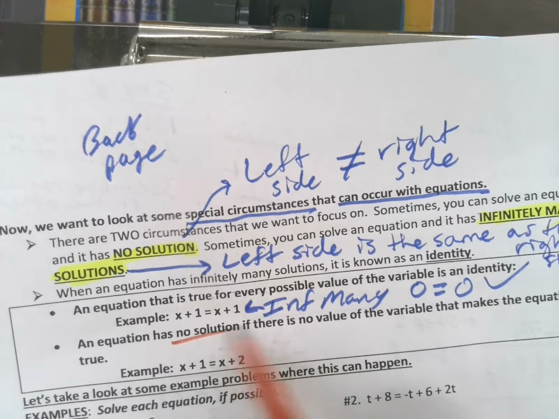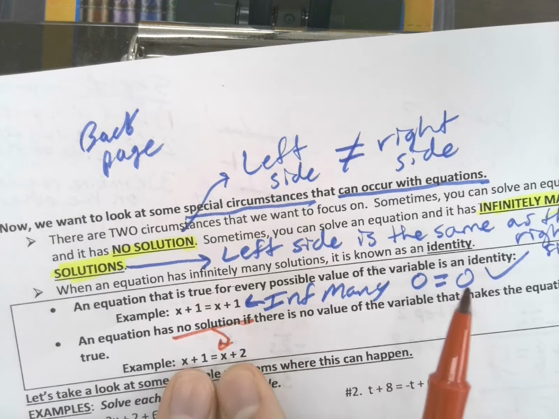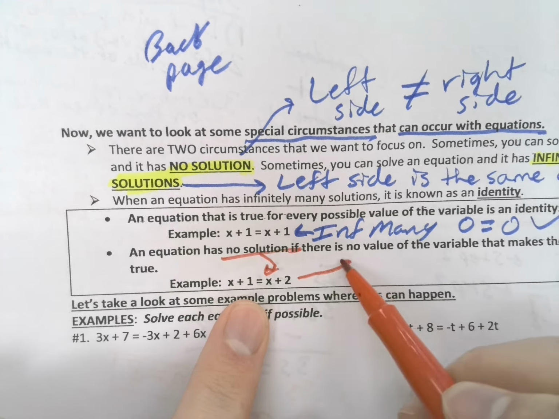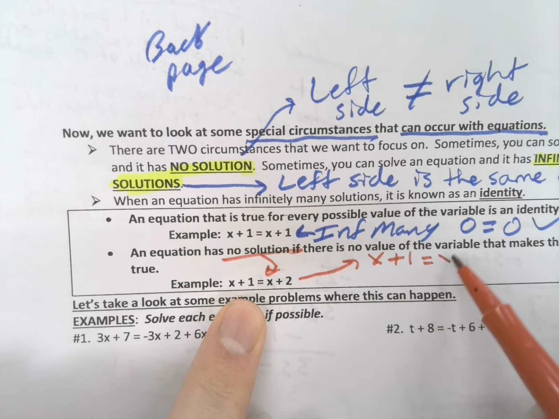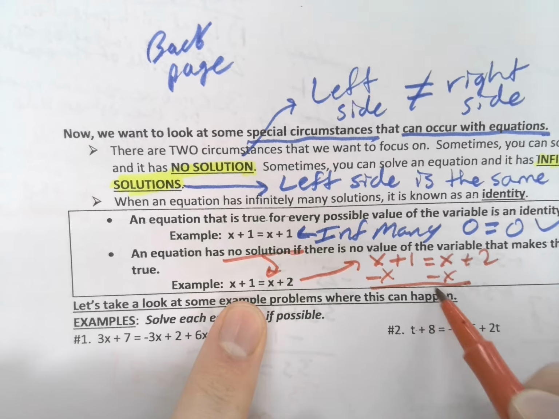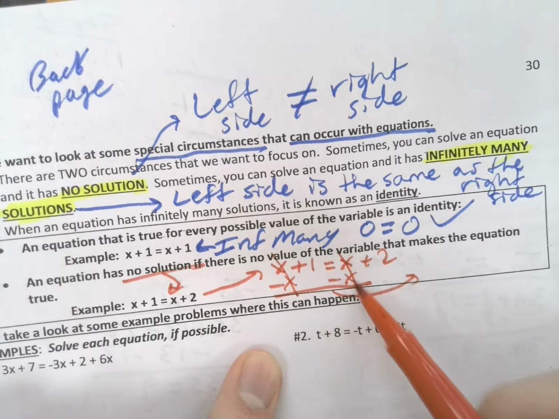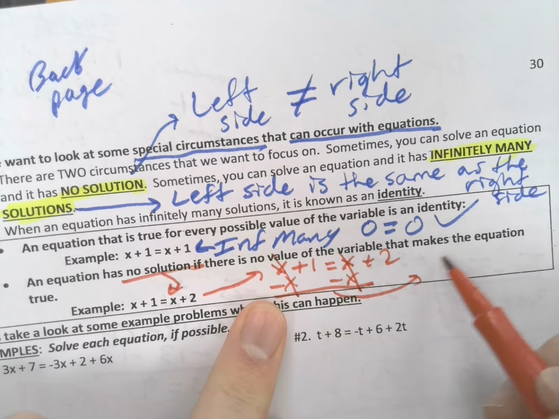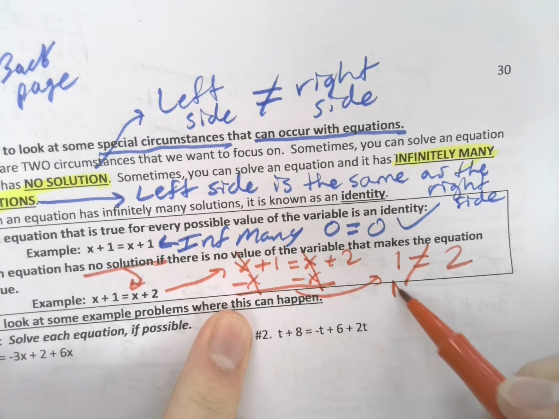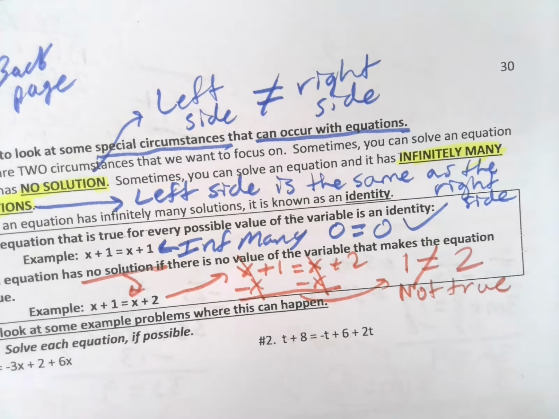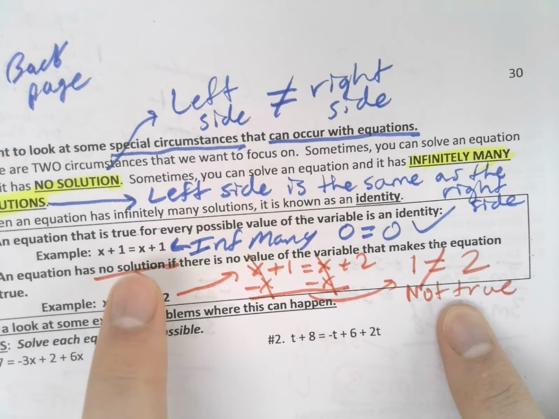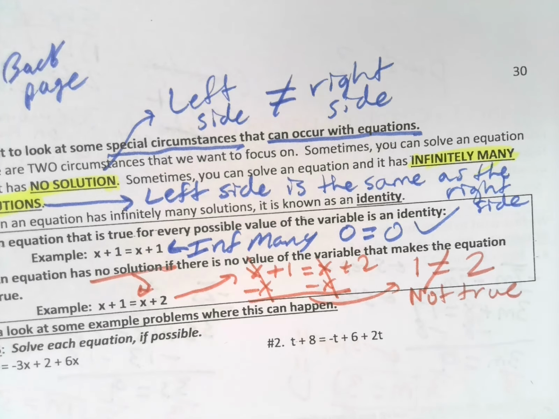Unlike no solution, which is what's going on down here. x plus 1 will never equal x plus 2. In fact, let's try working this out. So I'm going to subtract x over. That cancels, that cancels. I'm left with 1 equals 2. That's not true. 1 does not equal 2. So that is a no solution.